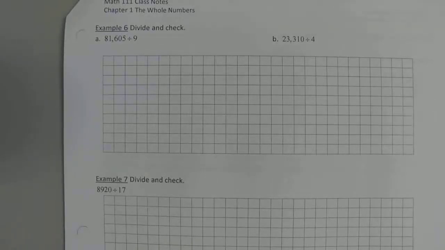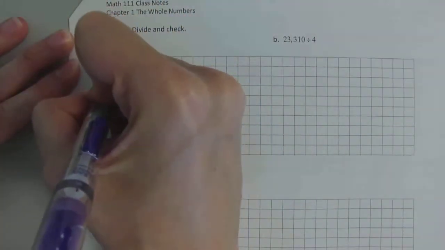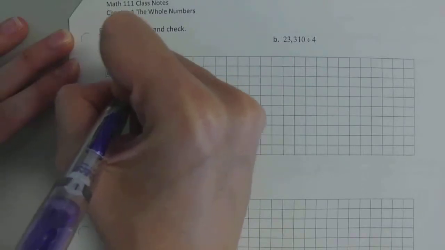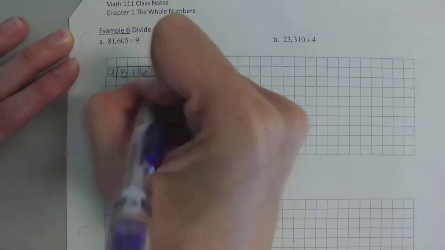All right, so number 6, letter A, is a little bit different. I'll show you why I want to do this one, because we have an issue where a 0 pops up, okay? So I just want to make sure we feel comfortable. What are we dividing by? 9. So who goes on the outside? The 9. And 81,605 goes on the inside.